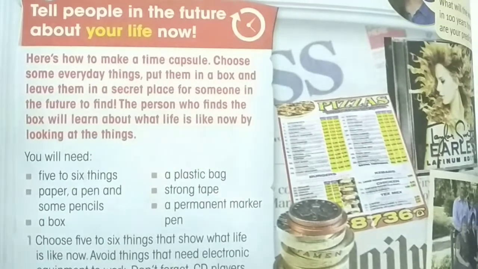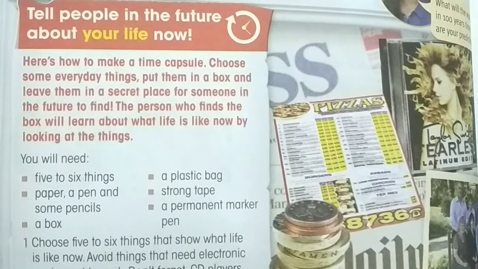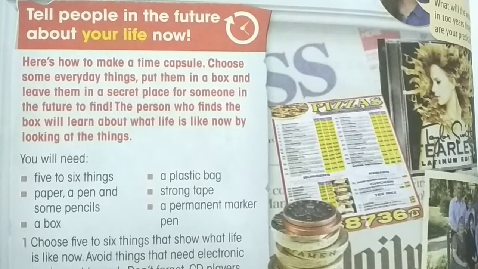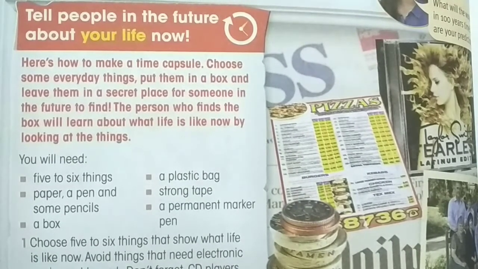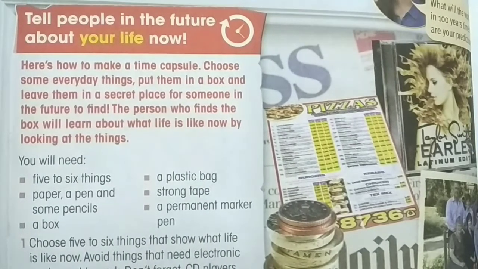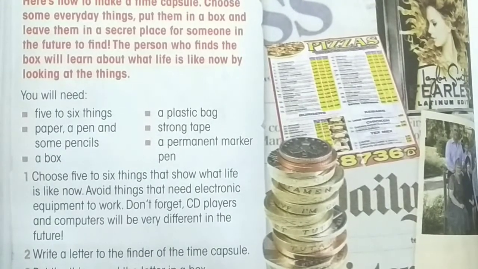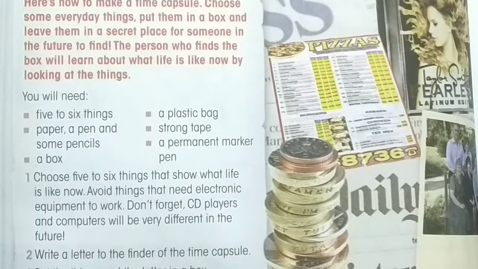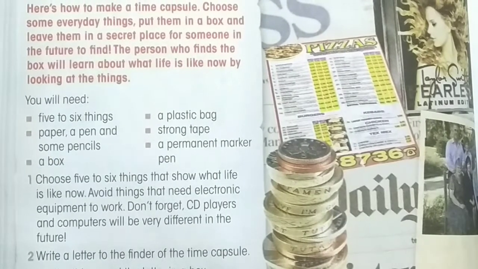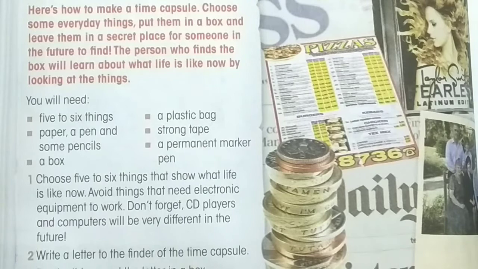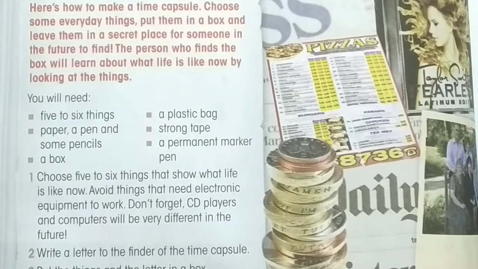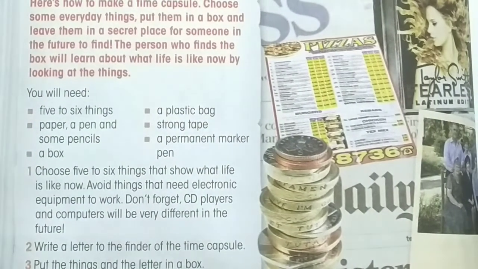Alright, let's take a look at the things. You will need 5 to 6 things, paper, a pen, and some pencils, a box, a plastic bag, strong tape, a permanent marker pen. And here there are 8 instructions altogether, but let's take a look at instruction 1. Choose 5 to 6 things that show what life is like now. Avoid things that need electronic equipment to work. Don't forget, CD players and computers will be very different in the future.